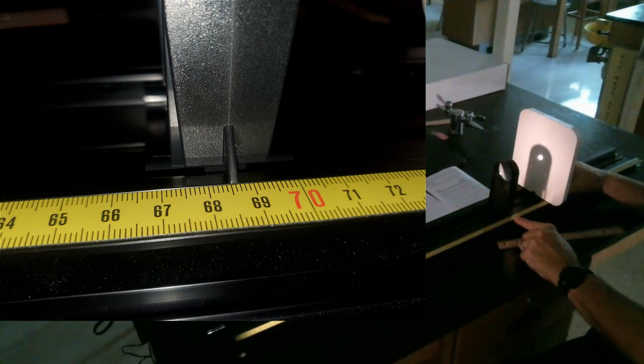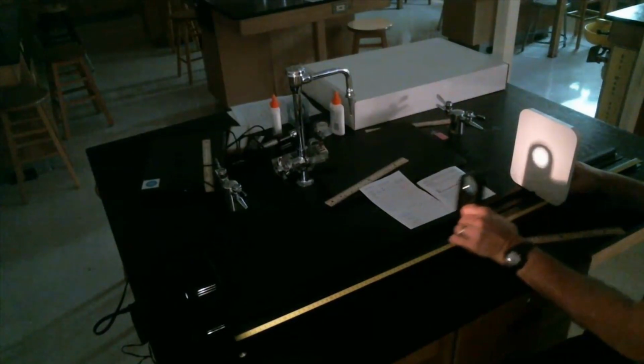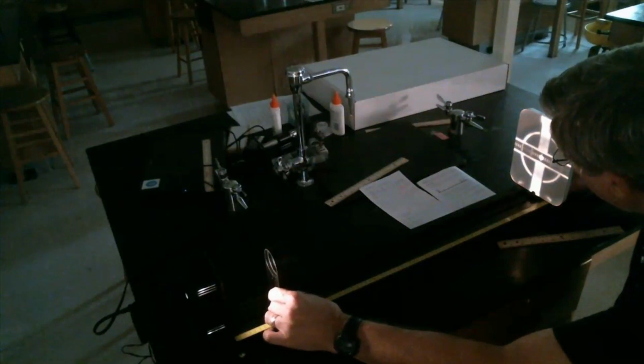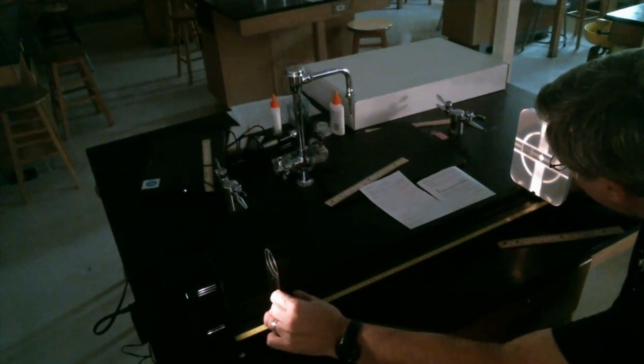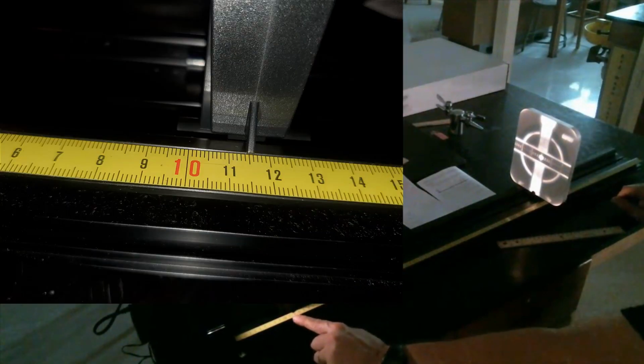Or if we have 80 minus this, we've got our image distance, and this is our object distance directly. Now we move in closer to our object to get another image. Let's try and get it in as good a focus as I can. There we go. So this is our object distance directly, and if we subtract from 80, it's our image distance.